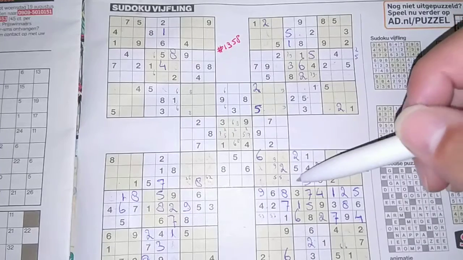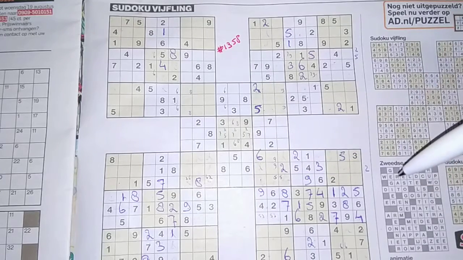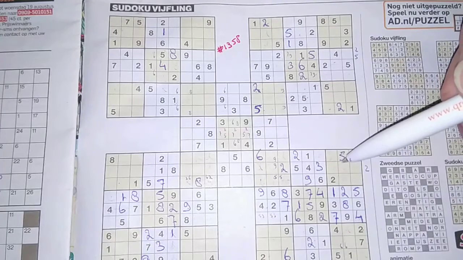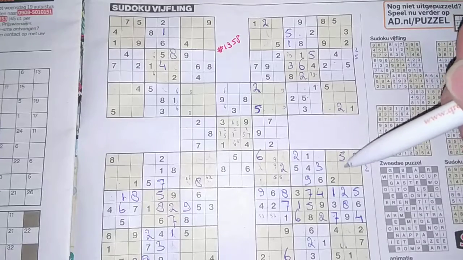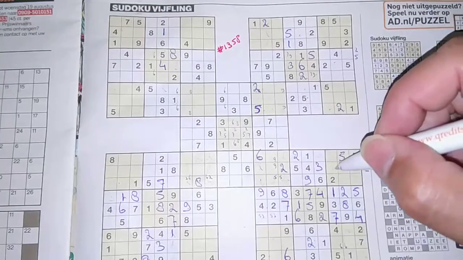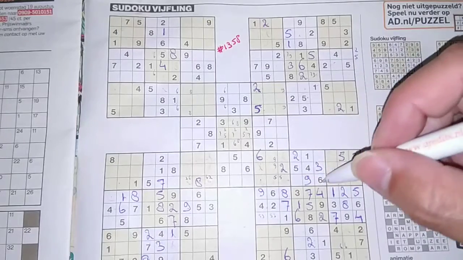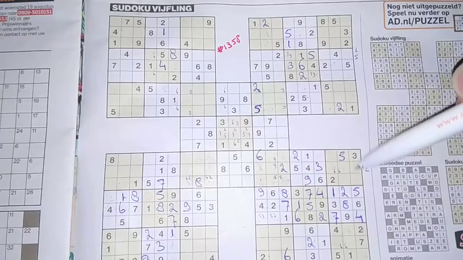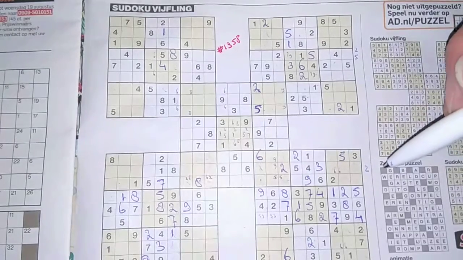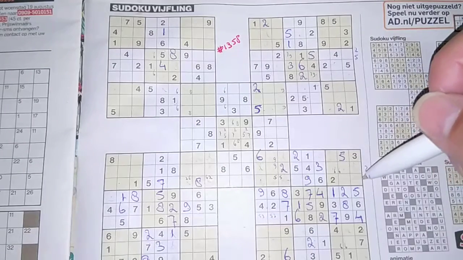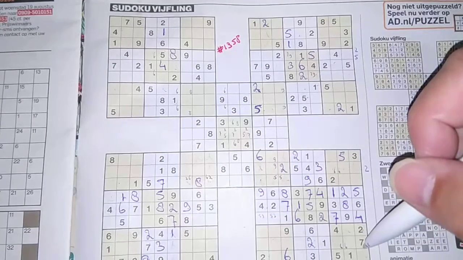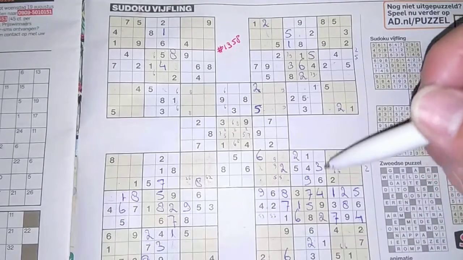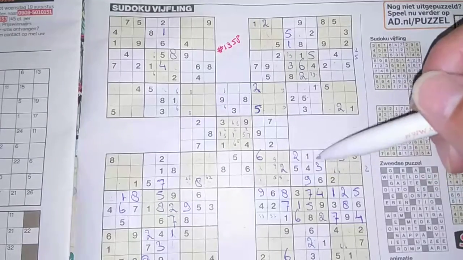These two should be the 7 and the 8. 6. These two boxes should be the 6. 6 in this row, 6 in the third row. So the row between these 3 boxes could be a 6. We see here 6, no 6 there. 9. Alright. 7 and the 8.